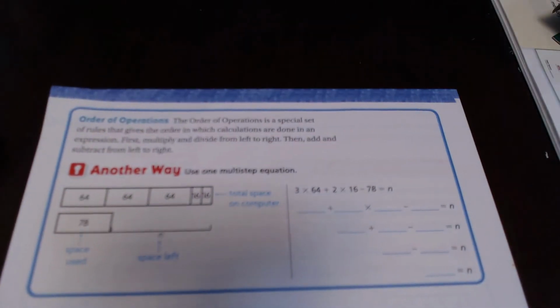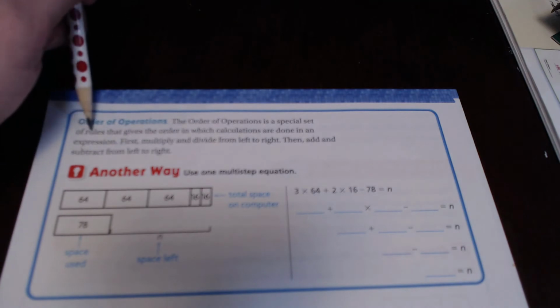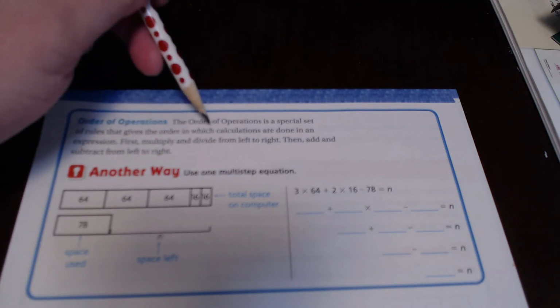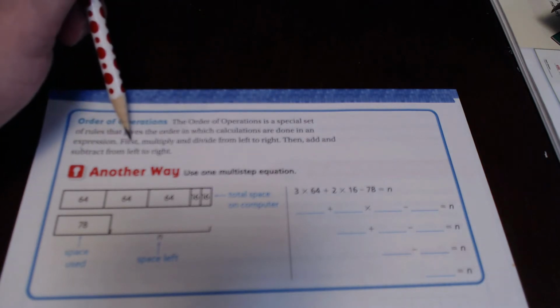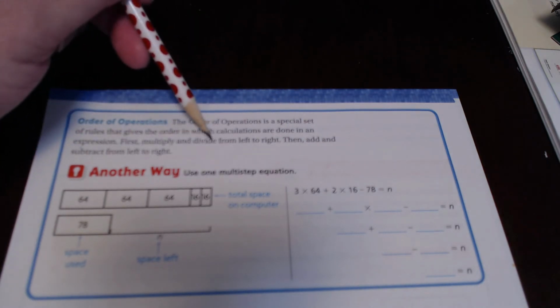Another way you could have done this. The order of operations is a special set of rules that gives the order in which calculations are done in an expression. First, multiply and divide from left to right. Then add and subtract from left to right.